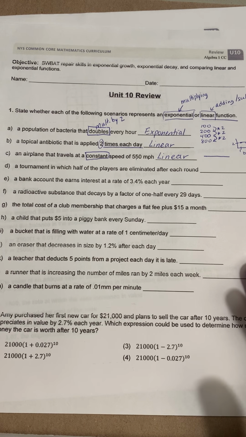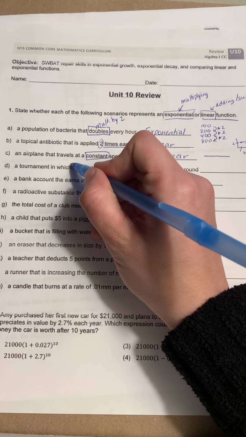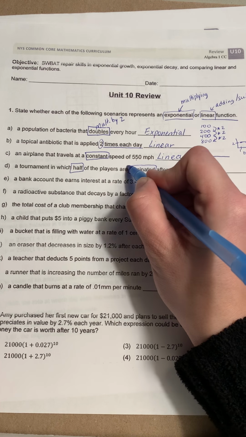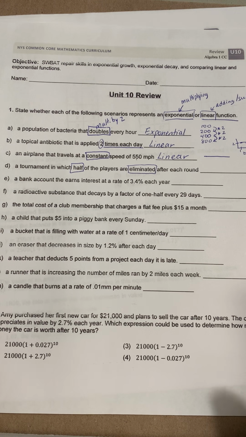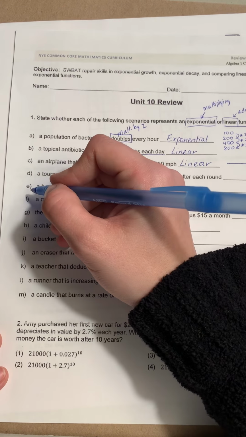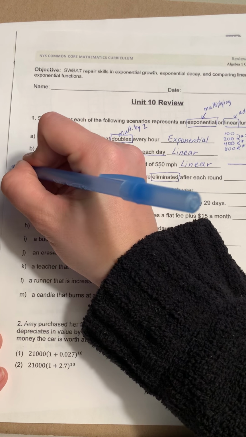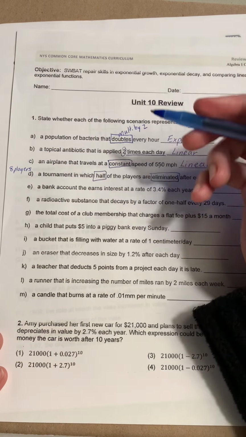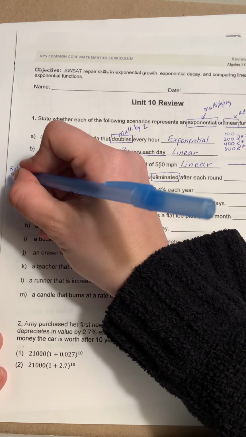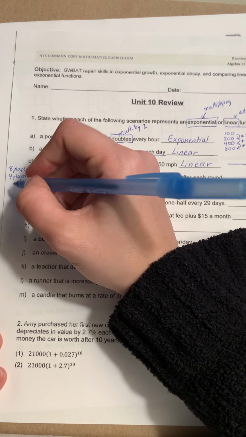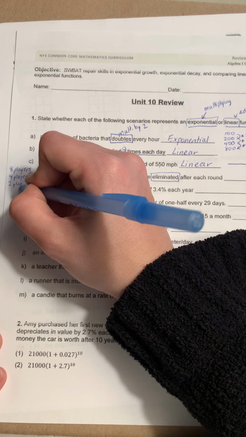D, a tournament in which half of the players are eliminated after each round. So I'm going to box half. That's like my number that I'm talking about. And I'm going to box eliminated. So right on the left side, I'm just going to write like a little scenario. Let's say we started out with 8 players. And now after the first round, half of them were eliminated. So then it became 4 players. Then it was eliminated by half again. So then it becomes 2 players.